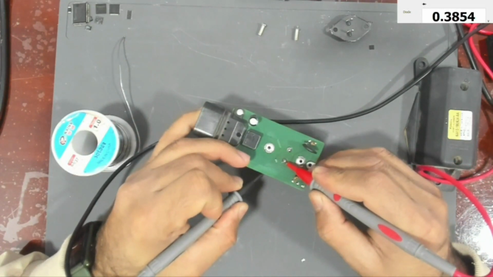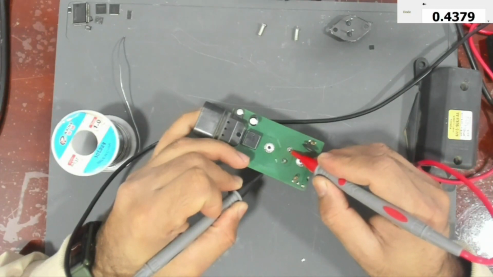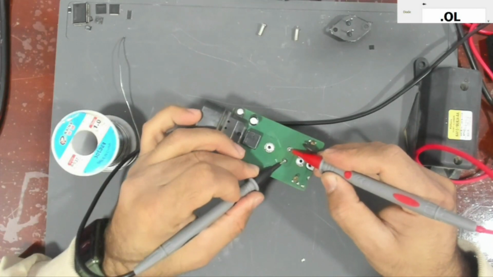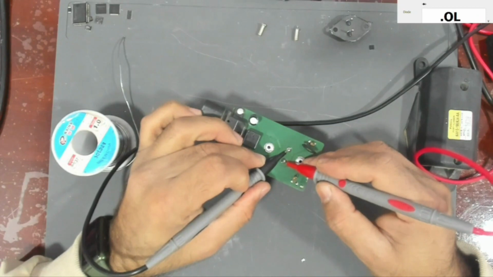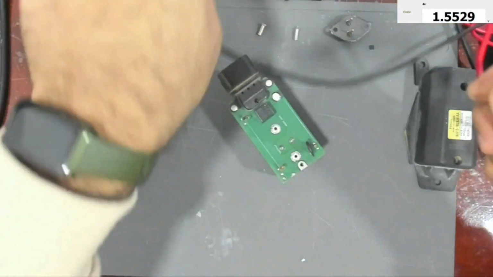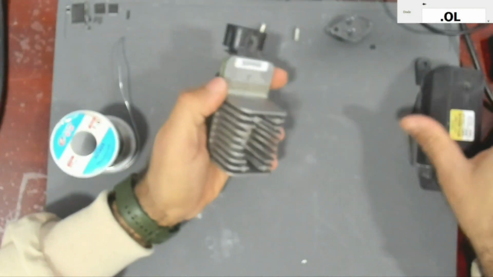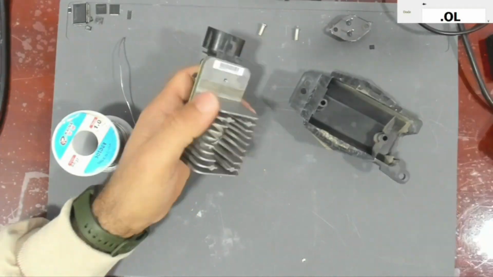Now it reads 0.38. This one reads 0.44. And these two, 0.4, and nothing. So this transistor is now okay, and we can install it.